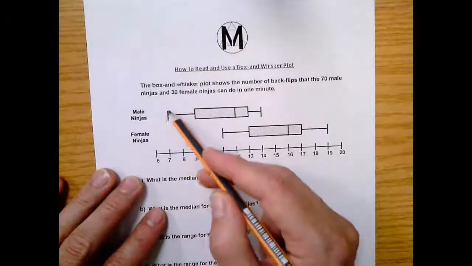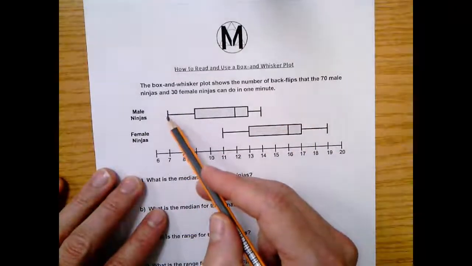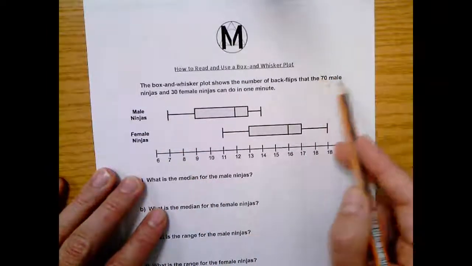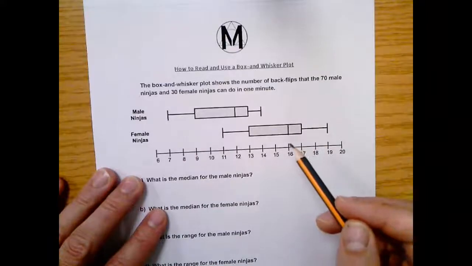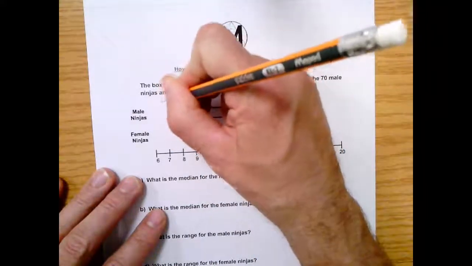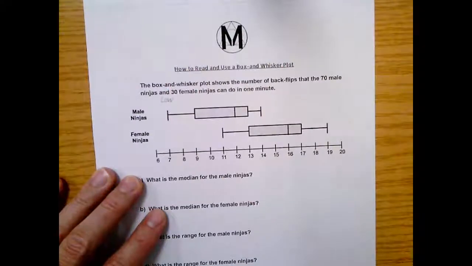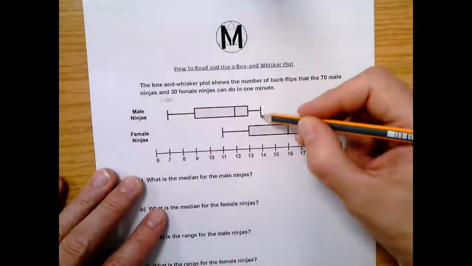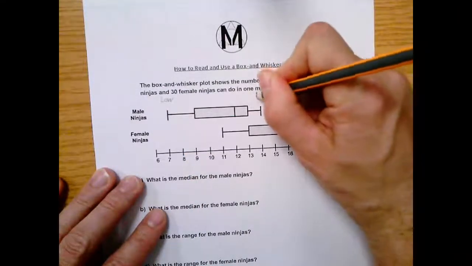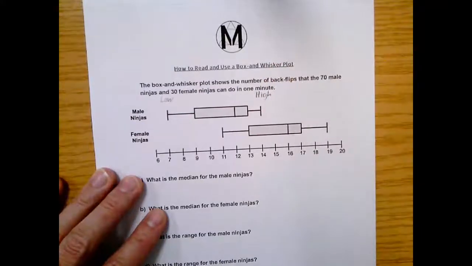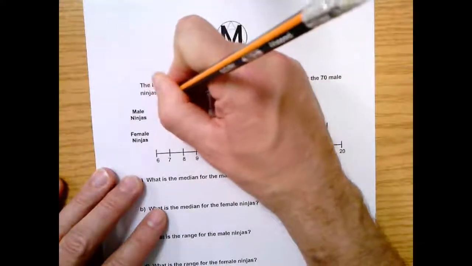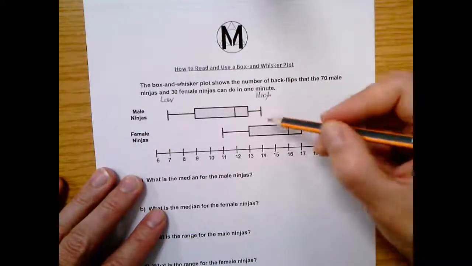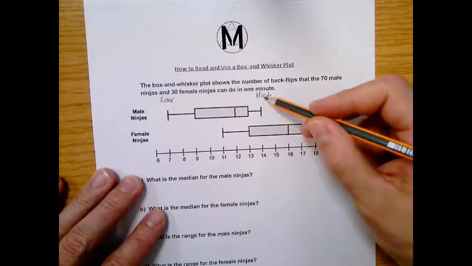This leftmost whisker, this would be the lowest number in the data. So you can see it lines up over 7. That means out of all these 70 male ninjas, the lowest number they came up with was 7. So I'll just write that here so you understand this. That's the low point, okay? And if you come up here, this makes logical sense. This would be considered the high point, okay? I'm going to write this low again. It's a little light. Let's see if it's in there. There we go. Okay. So if you looked at this list of 70 data points, the highest number that a male ninja got was 14.